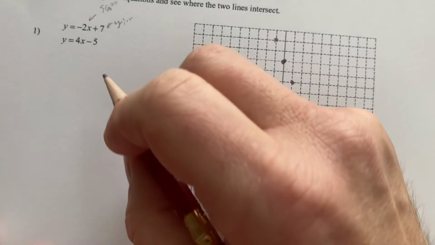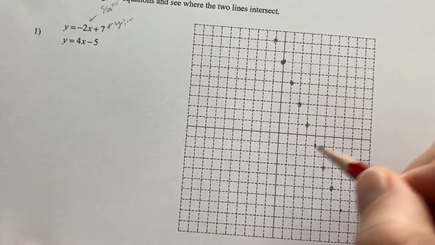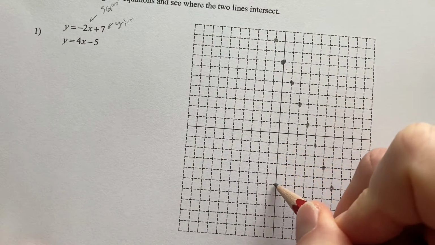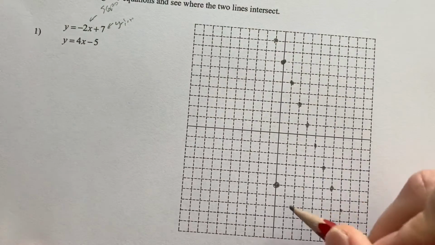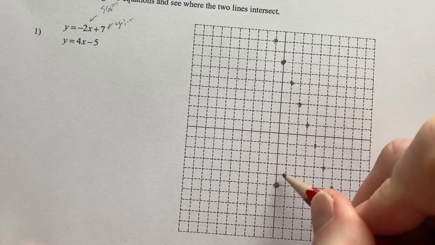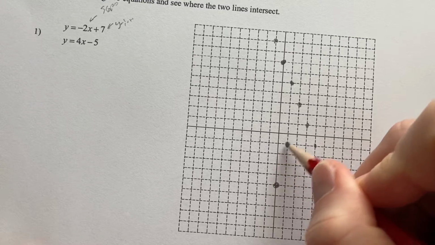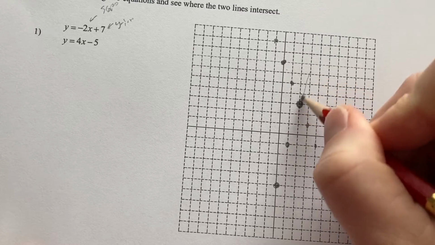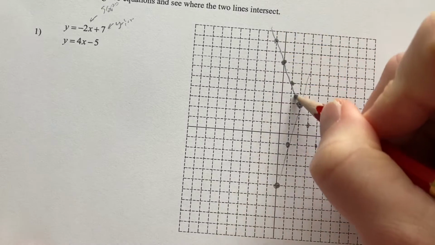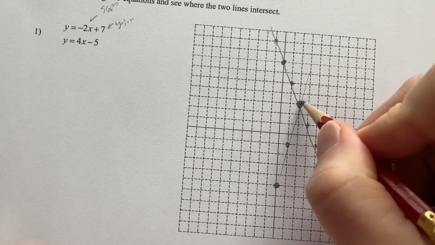Okay, so then I come to the second line, do the same thing. I'm going to go to -5, 1, 2, 3, 4, -5. I'm going to make a dot. And then for that one, we're going to go up 4 and over 1. So up 4, 1, 2, 3, 4, and over 1. Up 1, 2, 3, 4, and over 1. And sure enough, we hit this point right here. There's our intersection point.